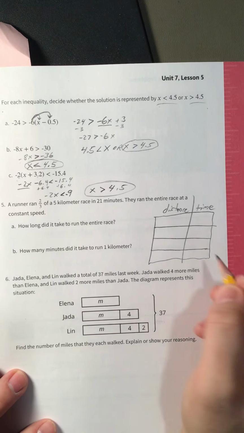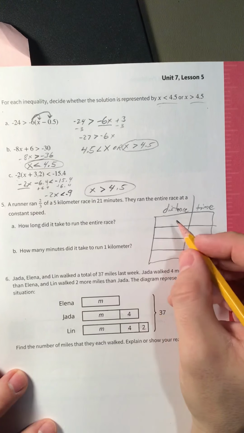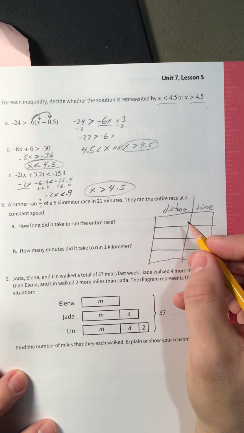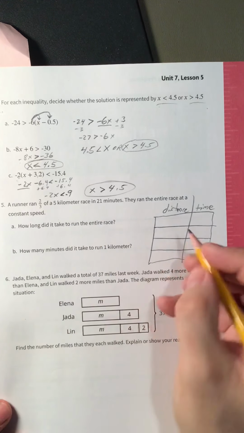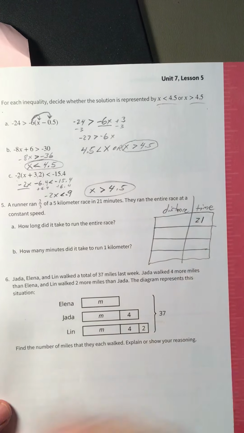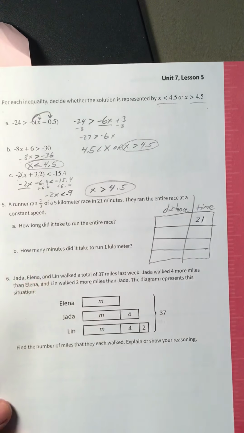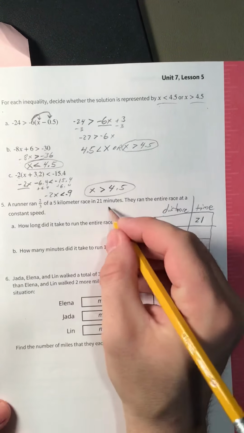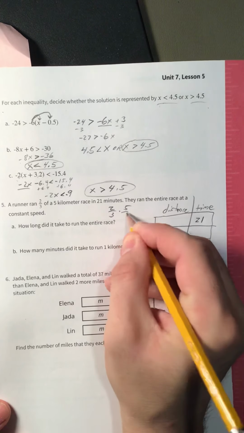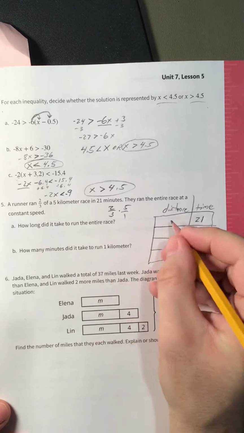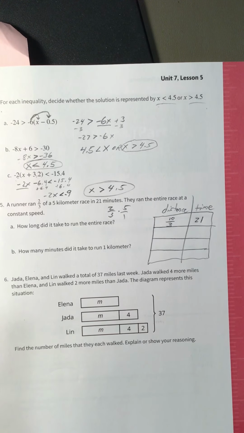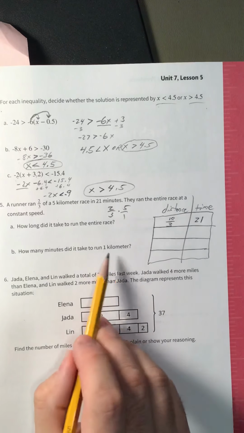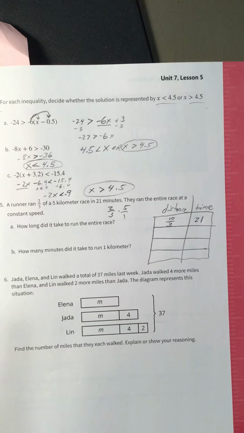I don't know how many rows I'm going to need, but I'm hoping that gives me a good visual to help me with this problem. So it tells me 2/3 of a 5-kilometer race in 21 minutes. So 21 minutes, what is 2/3 of 5 kilometers? Well, 2/3 of 5 kilometers, I'm just going to write 10/3. That is my distance. It is a 5-kilometer race, so I know I'm going to want that. It does ask me about 1 kilometer, so I'm going to need that in my chart as well.